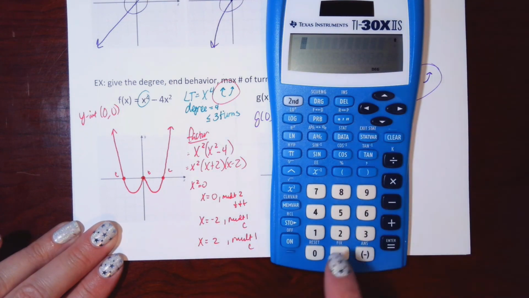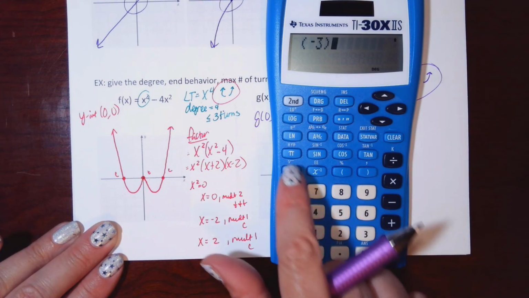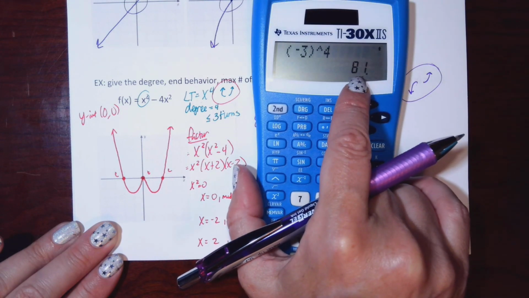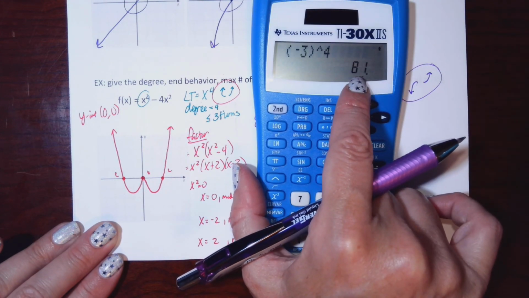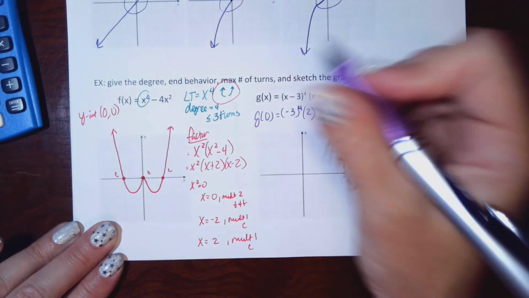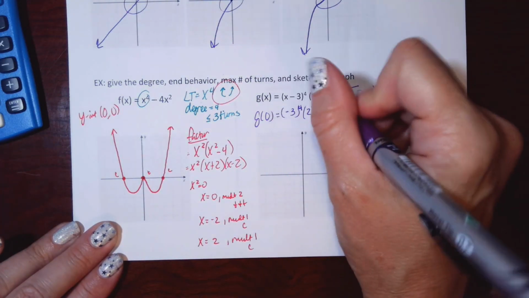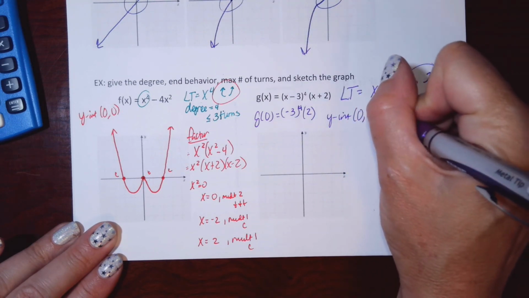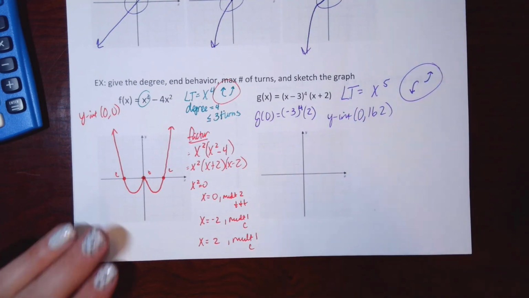So I need to start parentheses, do negative 3 inside those parentheses, and then raise that to the 4th power to make sure that my argument has the correct sign. And then I need to multiply that by 2. So my y-intercept, where x is 0, y is 162.